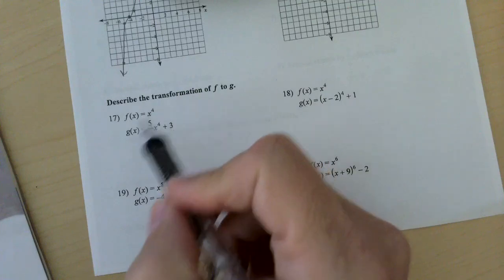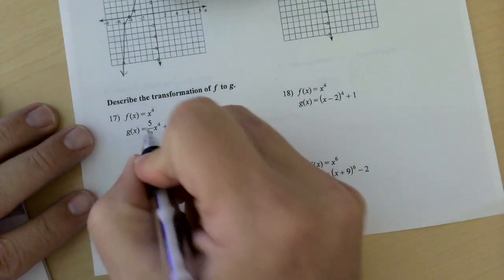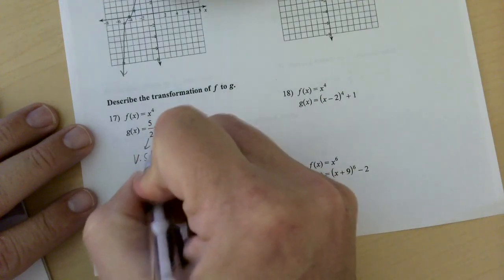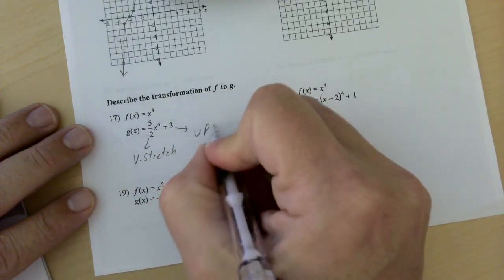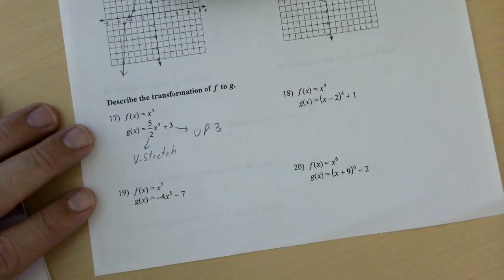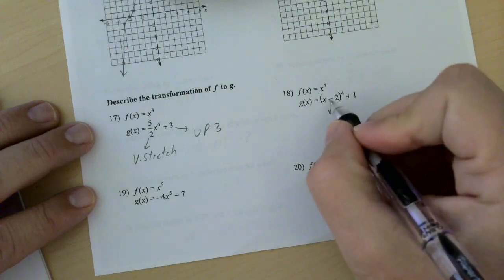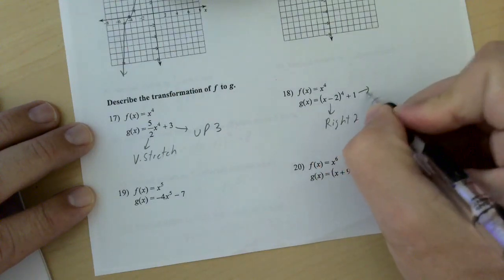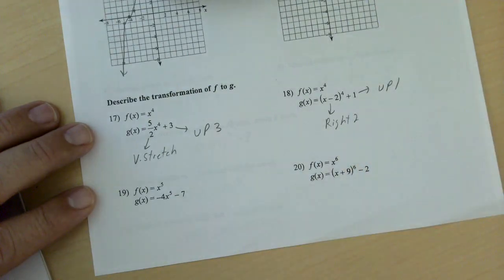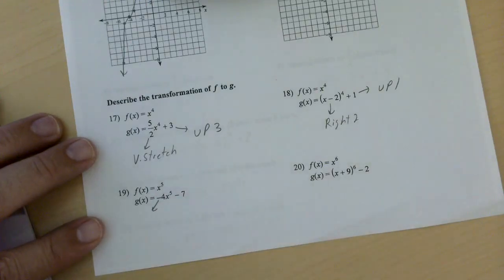So if I gave you an x to the fourth, a quartic function, you have to know that, hey, there's a number in front greater than 1. It's a vertical stretch. Okay? And then that +3 tells you you're shifting your graph up 3. Okay? Here, since it's inside and we're subtracting, it's going to be right 2, and the +1 is up 1. Okay? Here, there's actually 3 movements, 3 transformations.